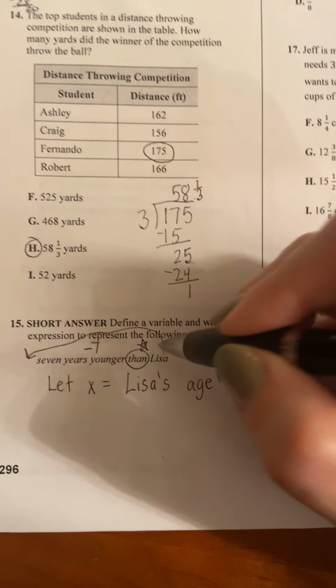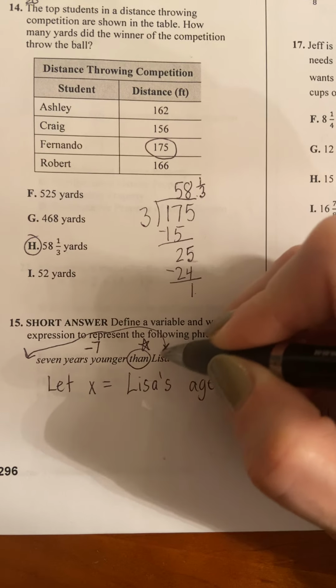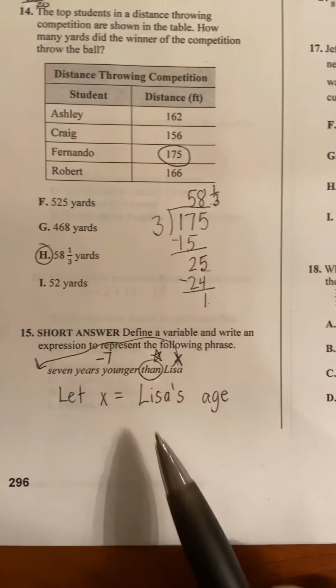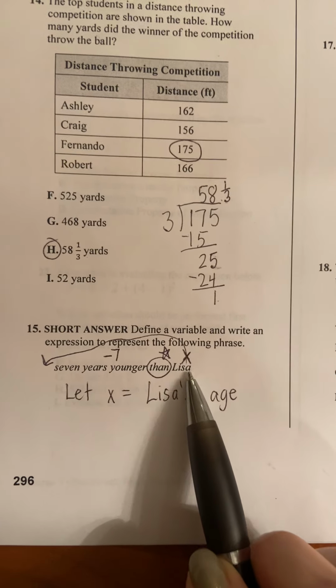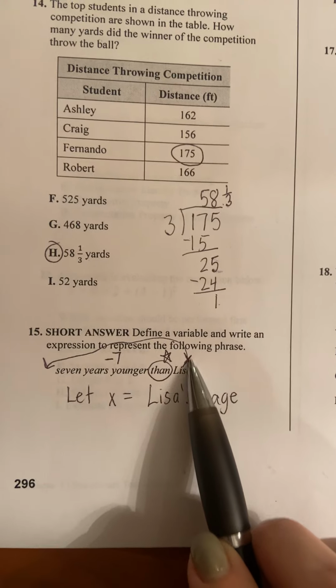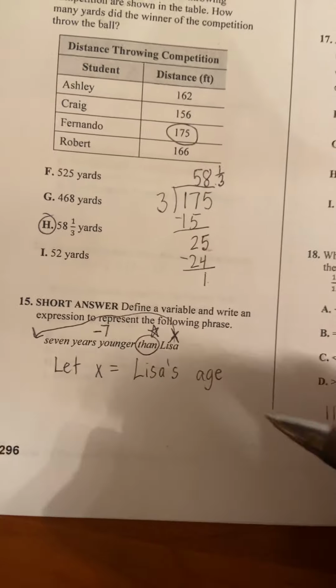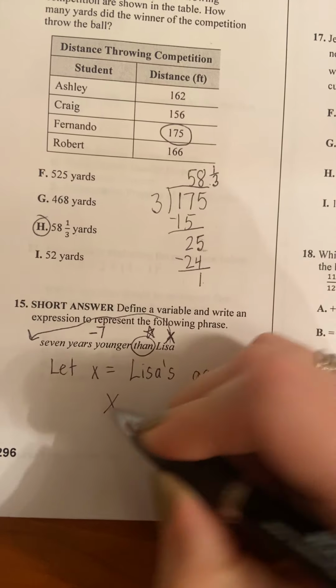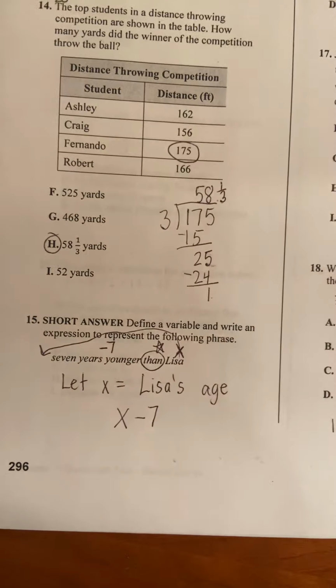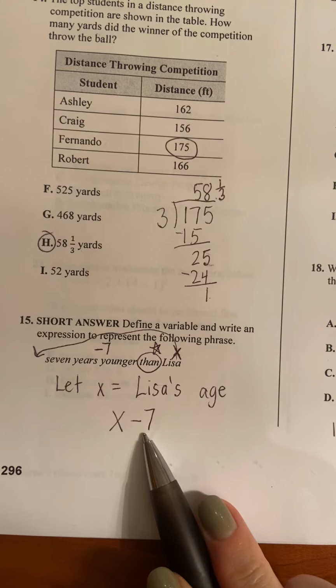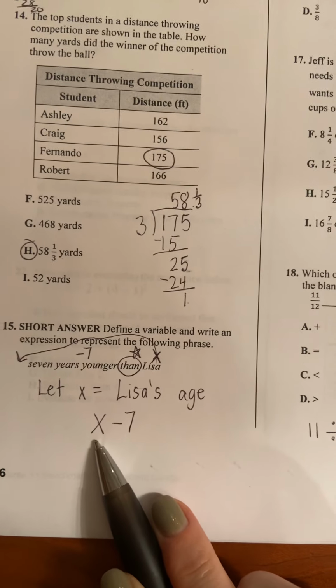Lisa, I just defined, I said Lisa's age is going to be X. So when you look at it, it looks like 7 minus X, but it's not. Remember that word than means take what's at the end, move it to the beginning. So we would actually say Lisa's age, X minus 7. This is now 7 years younger than Lisa.